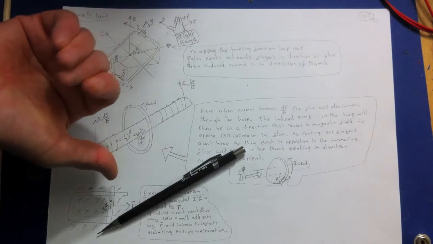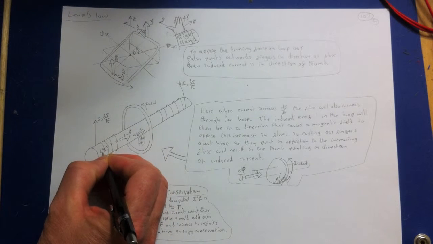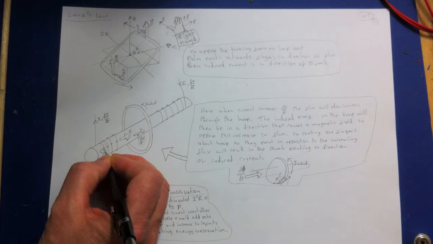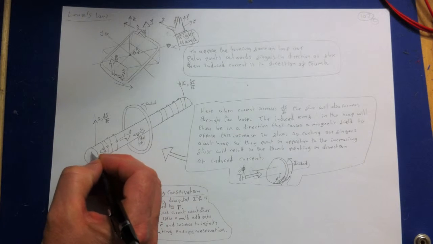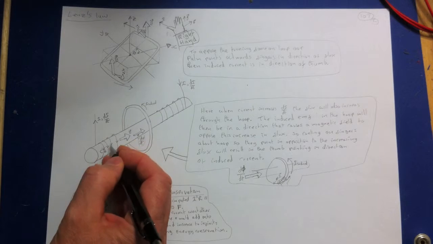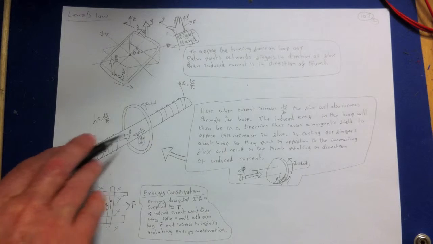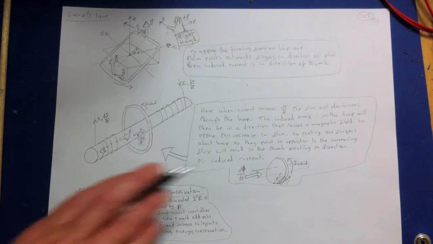The current going in this direction, then the field's going to go around and underneath. So it's going to go in this direction, and the same on the other side. So you end up with the field going in this direction. First of all, that current is producing a magnetic field going in this direction.